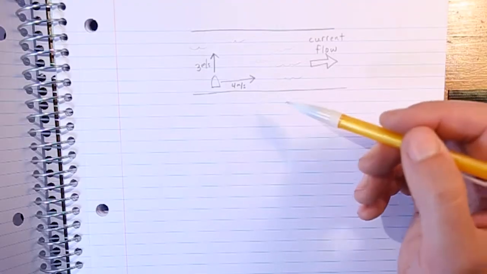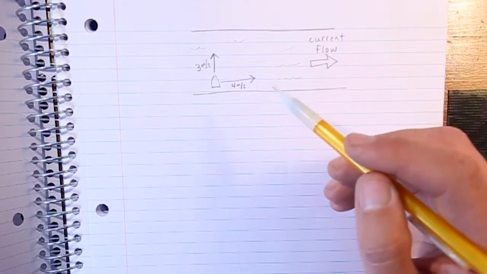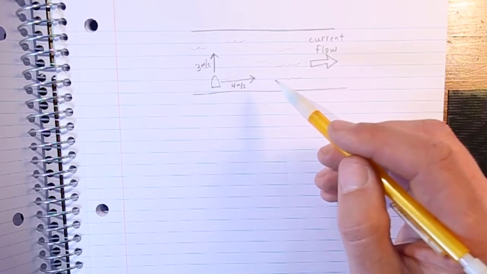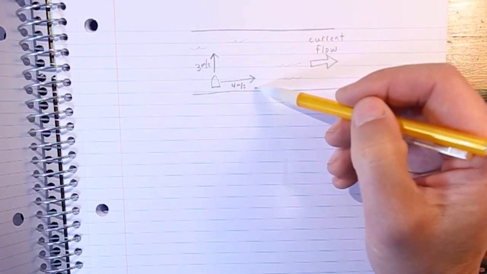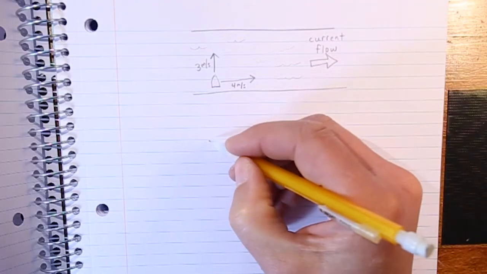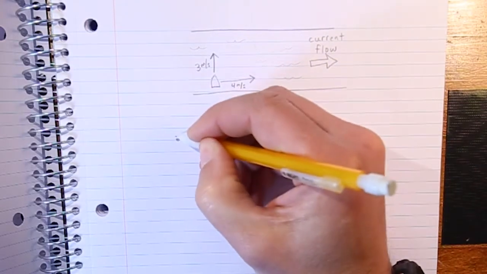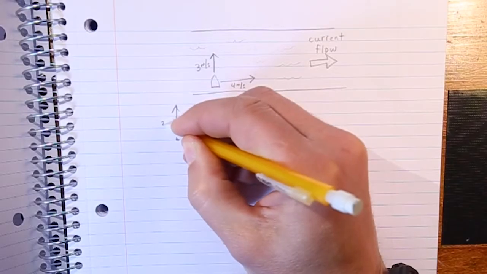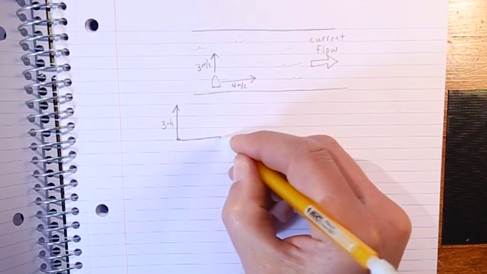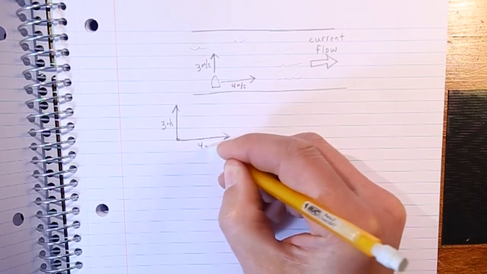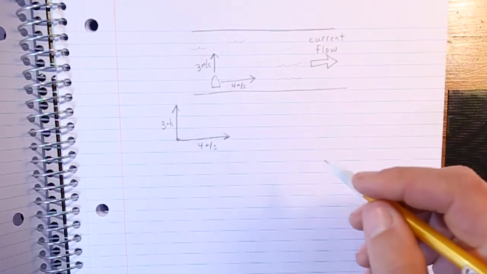So what exactly is that direction? And what's the magnitude of that? Well, we know that the magnitude has to be the resultant of those two vectors. So let's go ahead and re-sketch this out. So we'll say we have a vector of 3, keep our units on there, and 4. And of course, we're not doing this perfectly to scale.